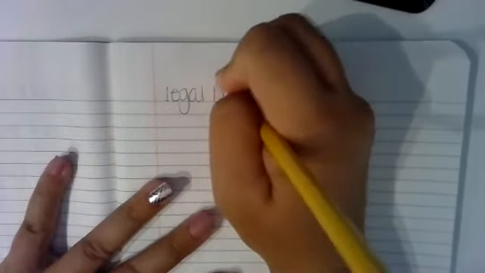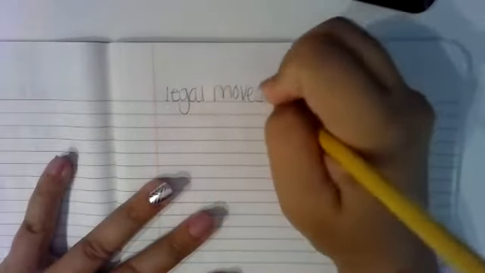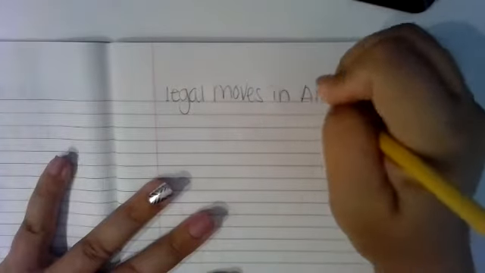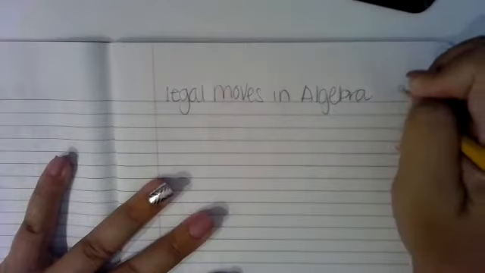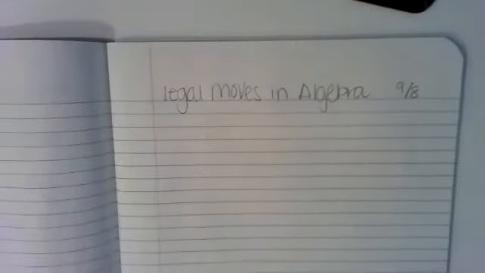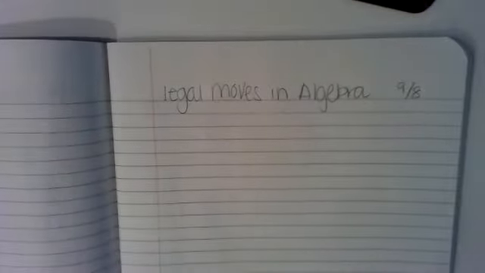Okay, so today we're going to get started with the idea of solving multi-step equations and understanding why we do the things that we do. So this is legal moves in algebra. And today is the 8th. Okay, so legal moves in algebra.